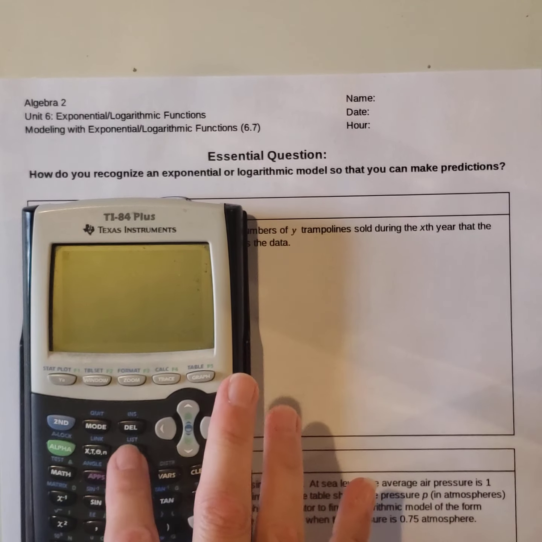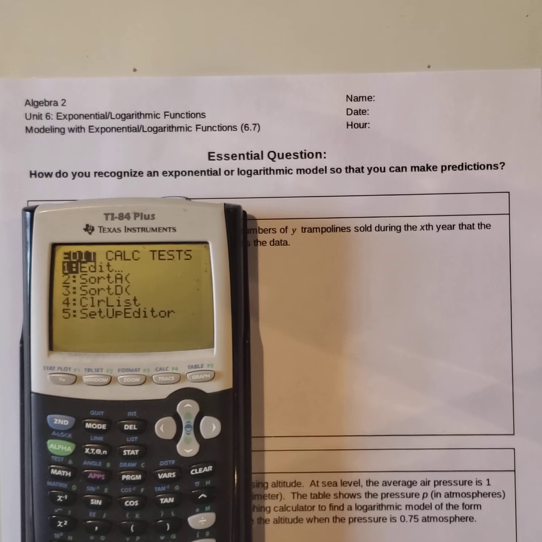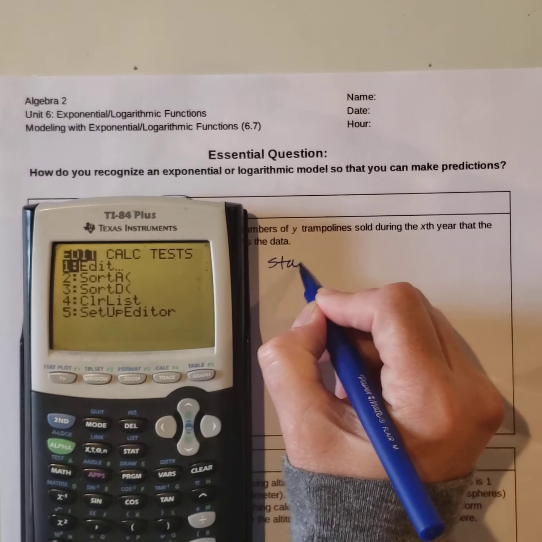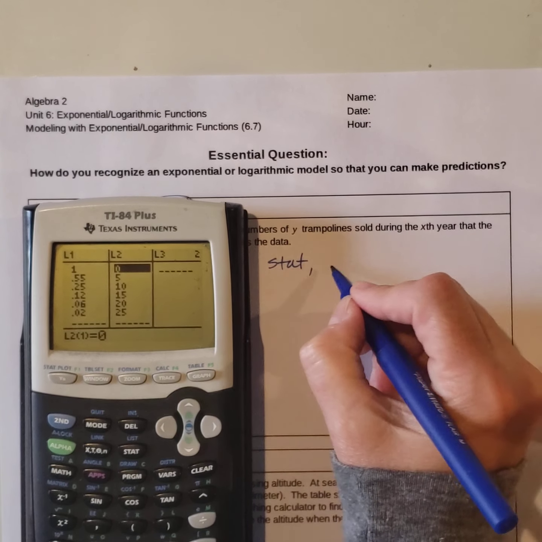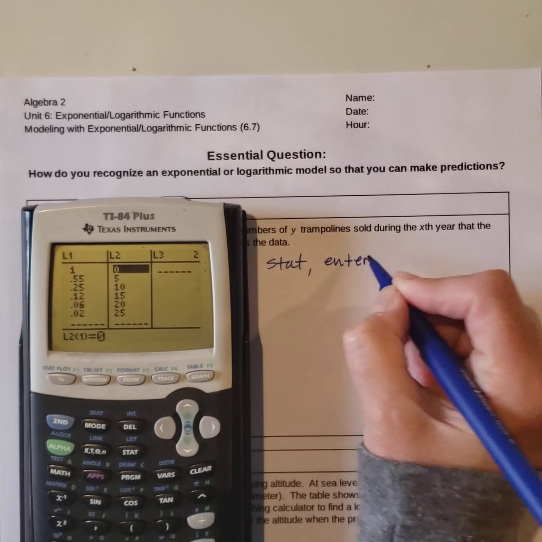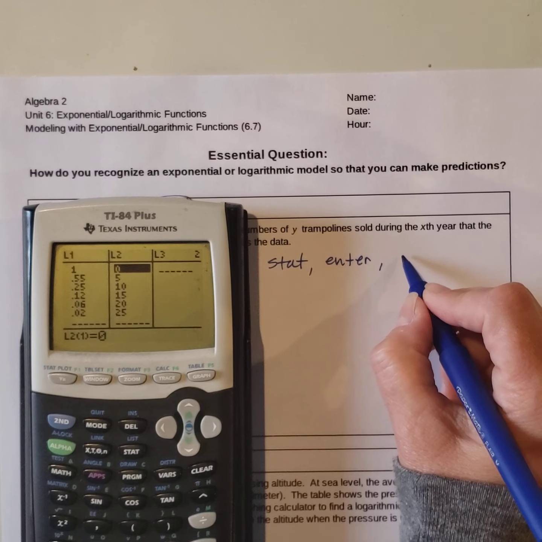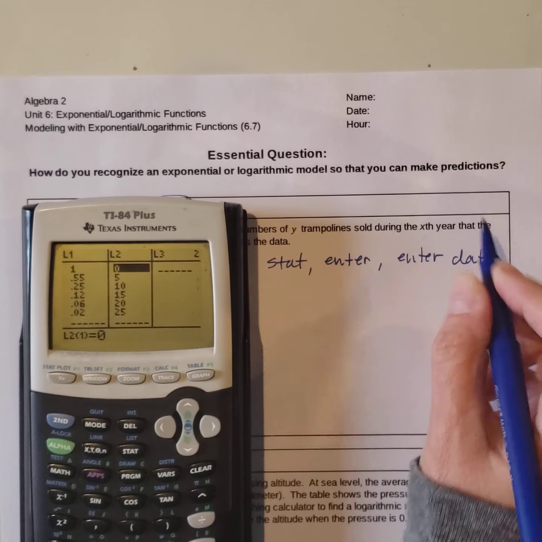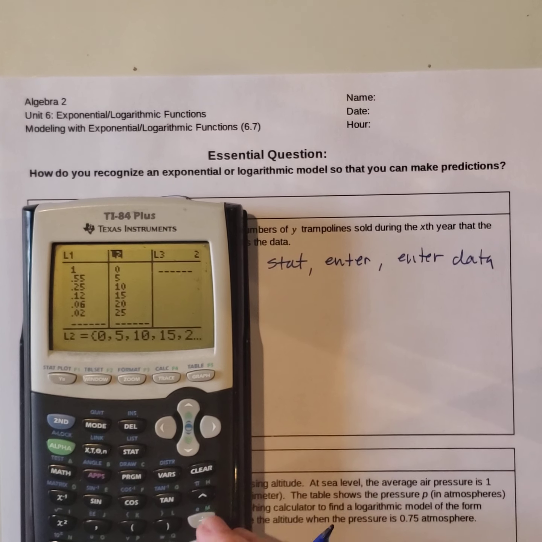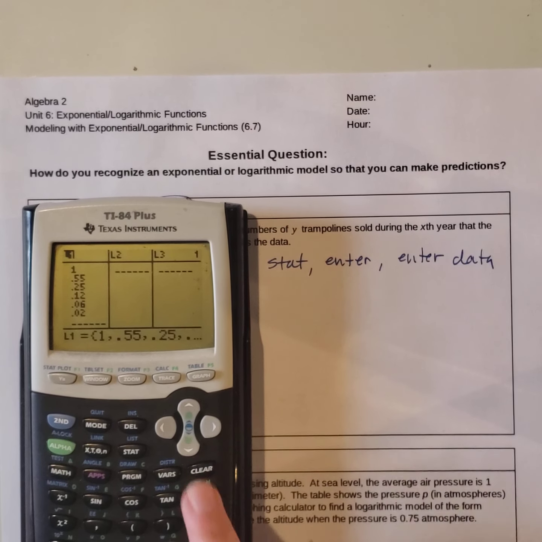We are going to hit stat. We're going to hit enter. And then we're going to enter the data. So I have data in here. I'm going to go up to L2, hit clear and enter, over to L1, hit clear and enter, and it takes out the previous points that are in there.